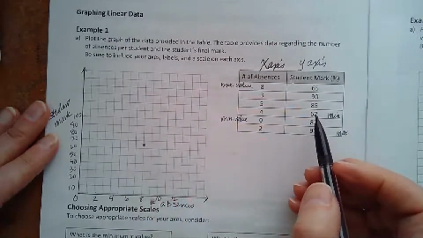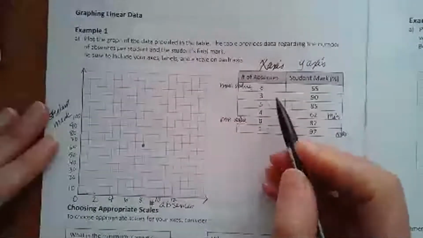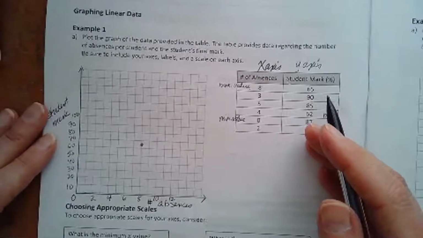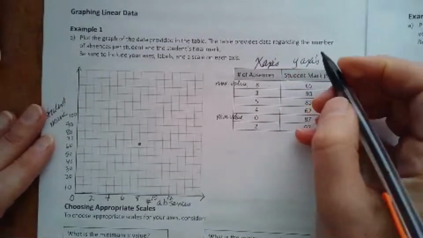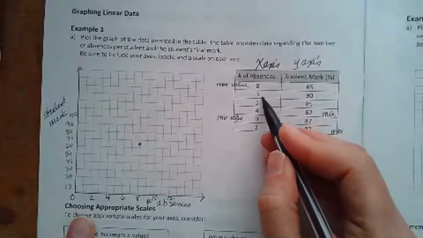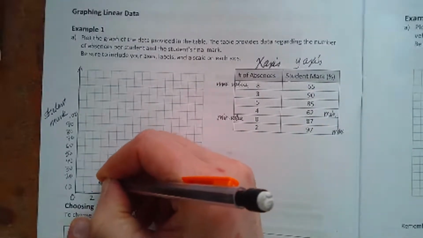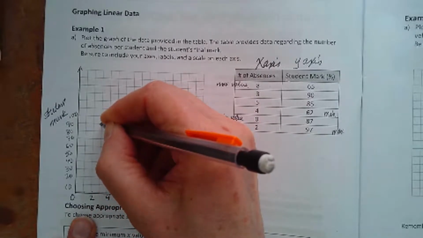Plot a point. Now this time I'm not labeling them A, B, C's, and D's. They're identified by their number of absences because students don't share the same absences. There's only 1, 2, 3, 4, 5, 6 students. And I think I can keep them separate by their number of absences. The student with 3 absences had a mark of 90. So 3 is here, and they had a mark of 90.